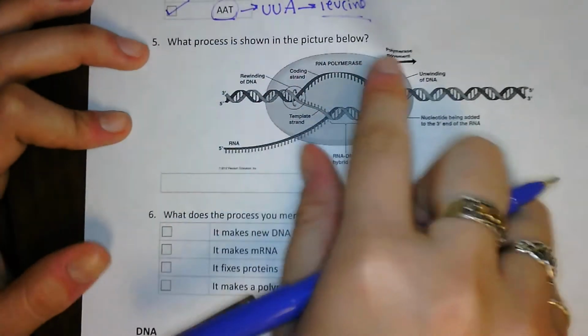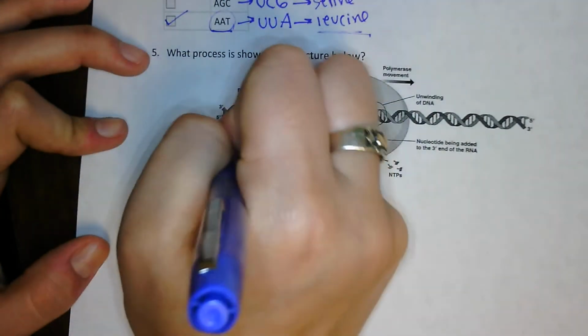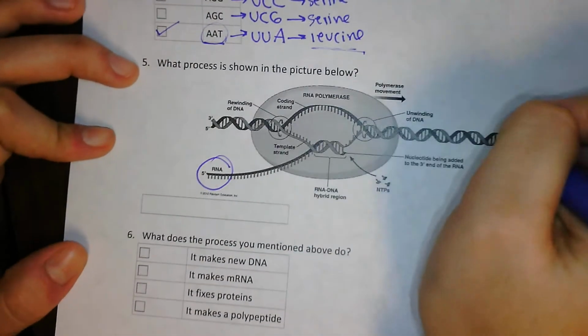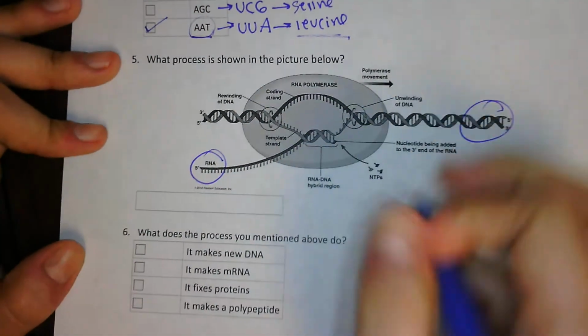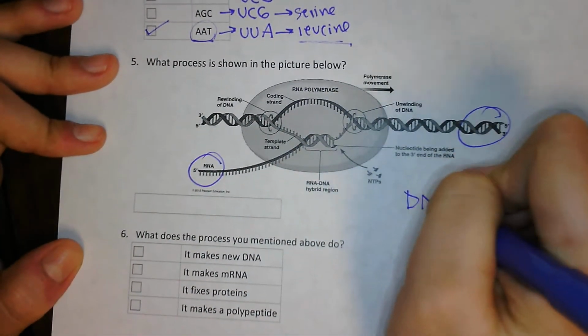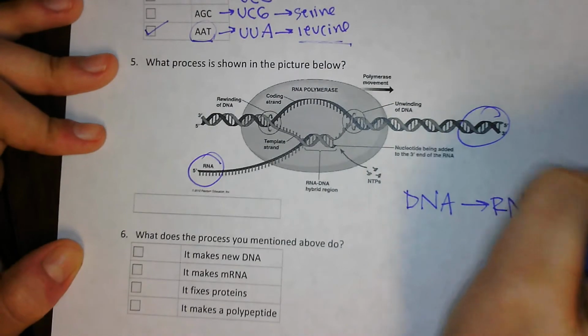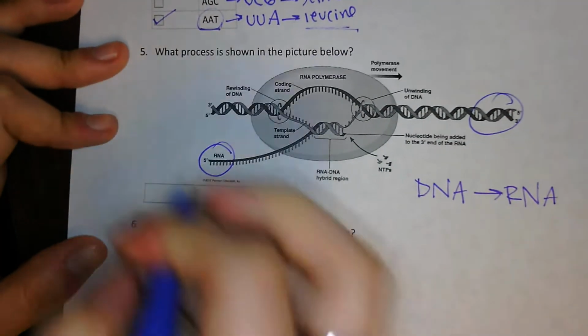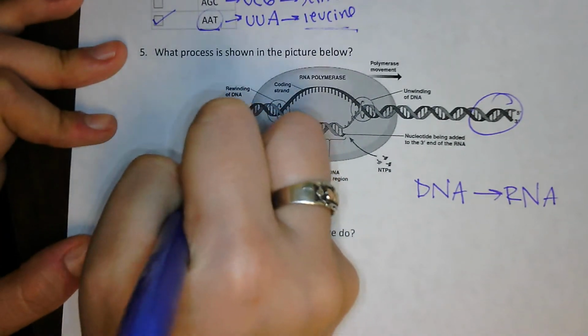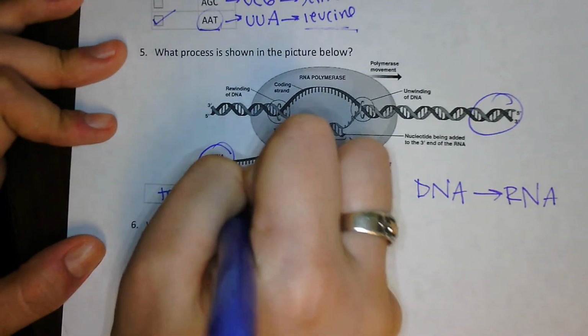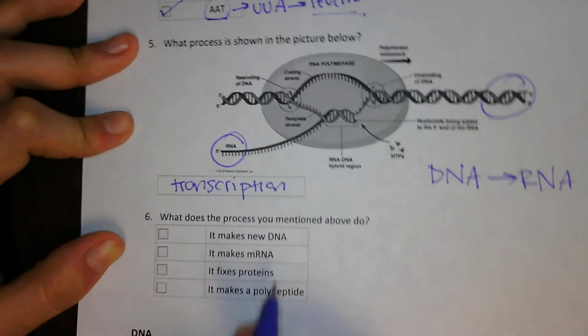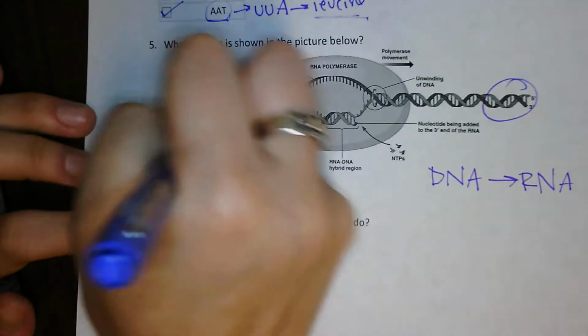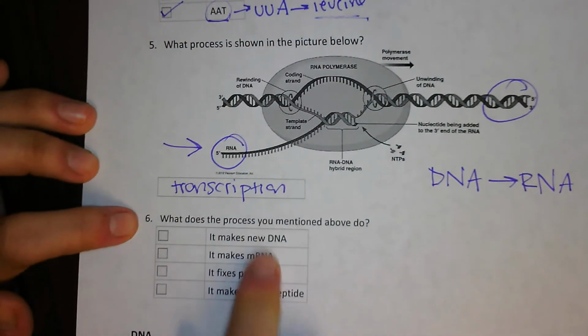All right, moving on to number 5. Which process is shown below? I see that I have RNA and DNA. So in this picture, I am going from DNA to RNA. And this process is called transcription. And what is created during transcription? This RNA strand right here. So that answers number 6.